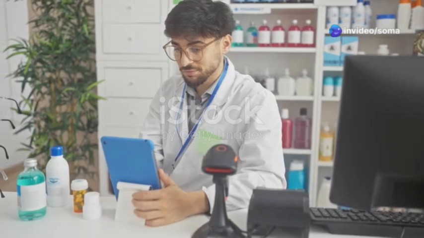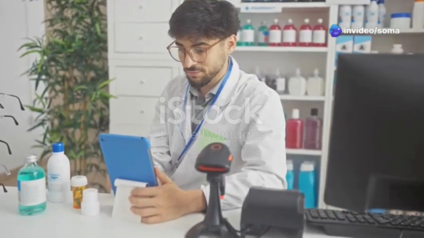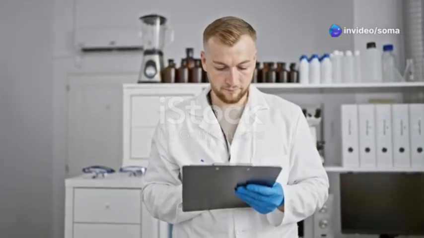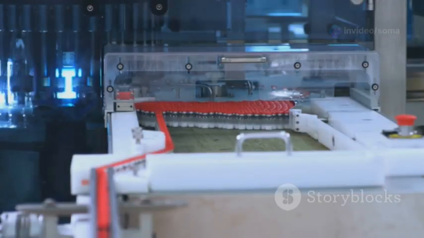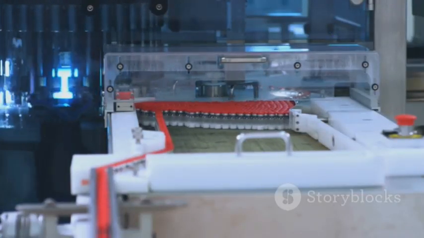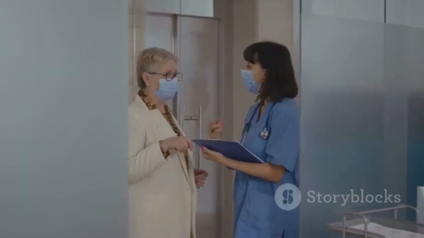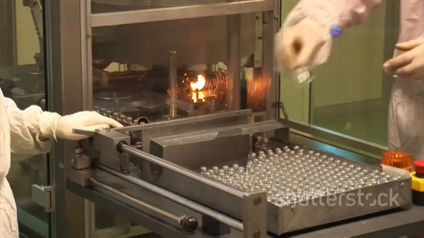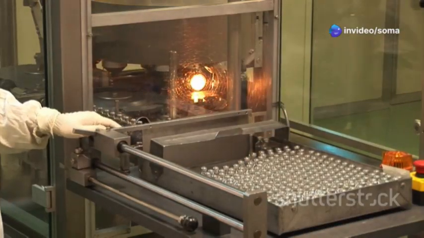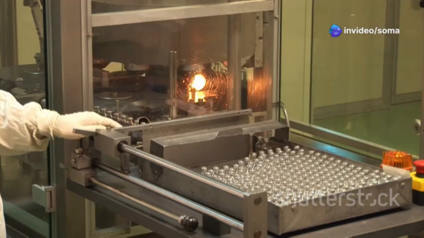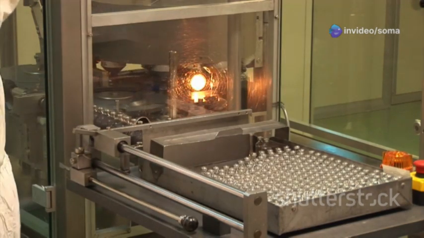Section 6. Reaping the rewards: benefits of robust process validation. So why go through this rigorous process? The benefits of robust process validation are numerous and far-reaching. Firstly, it ensures patient safety. By consistently producing high-quality medicine, pharmaceutical companies can confidently provide patients with treatments that are safe and effective.